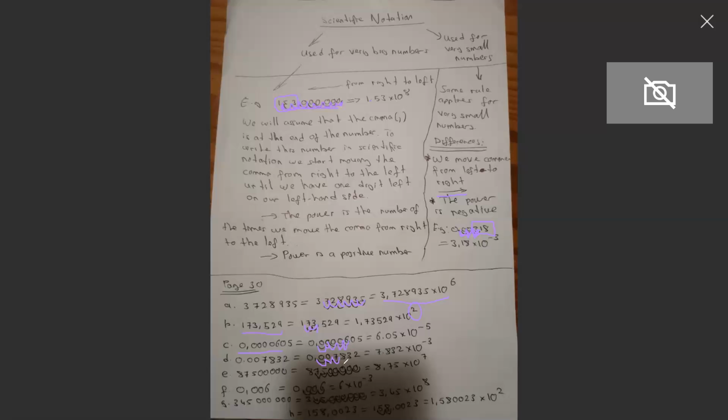Guys, remember, we're going to remove the zeros. Now I'm going to rewrite the number with only the numbers. 7,832 times 10 to the power of -3. Why -3? As you can see, I moved the comma 3 times from left to the right. So my number is going to be 7,832 times 10 to the power of -3.